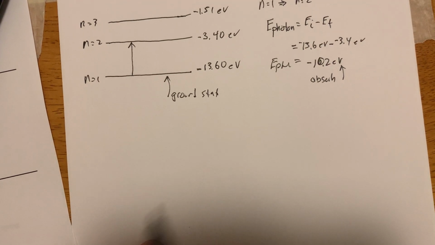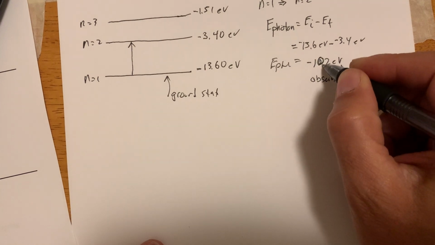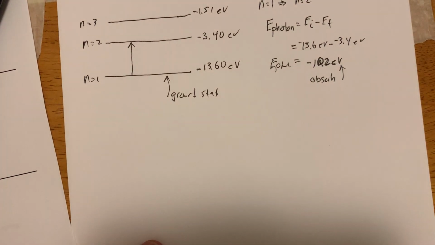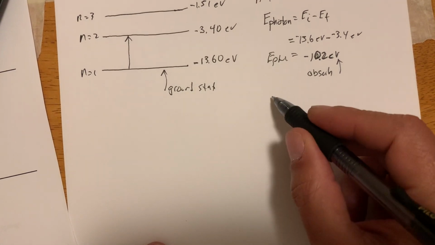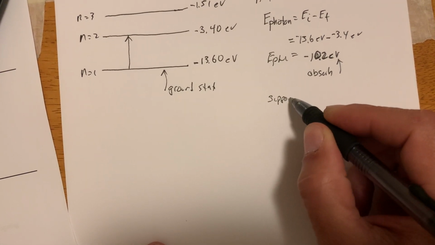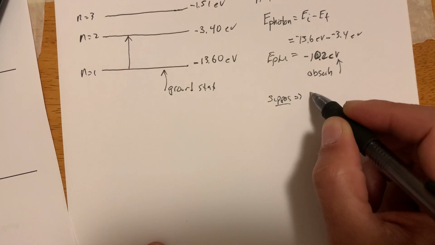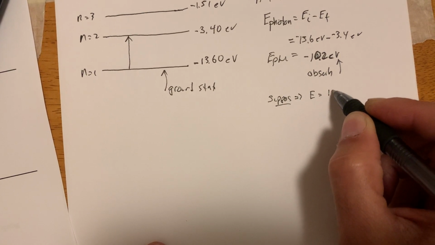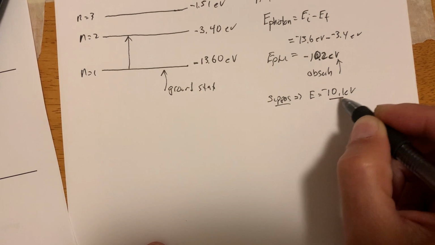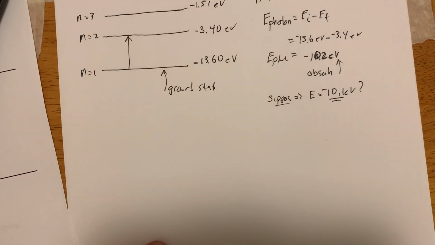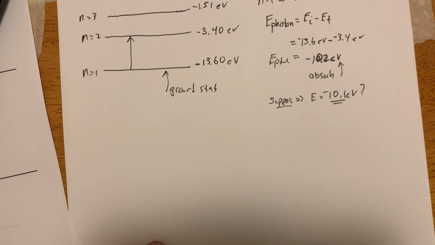Now, here comes the weirdness of the universe. Suppose I hit this with, just suppose, energy of, I'm going to make it a negative, 10.1 electron volts. What happens? I'll give you a second.